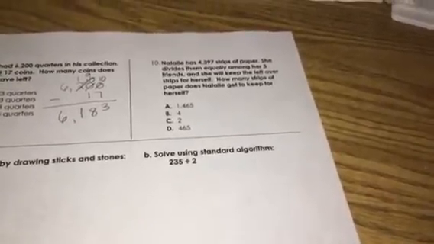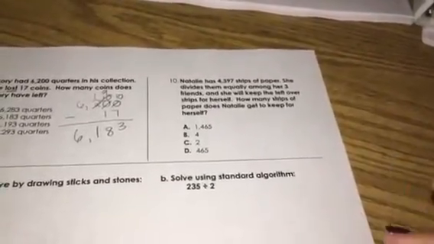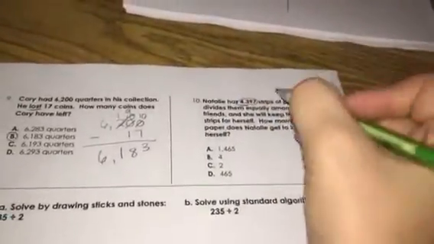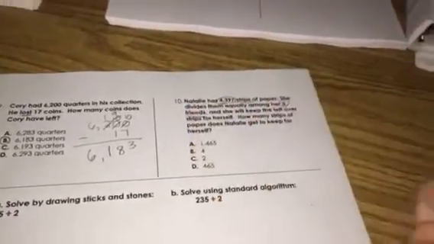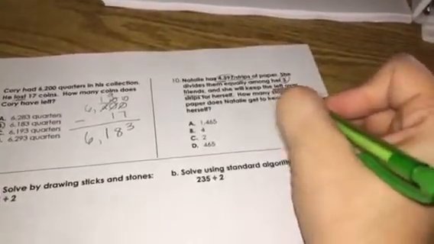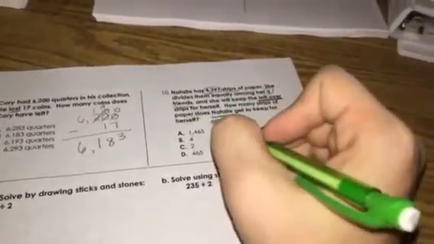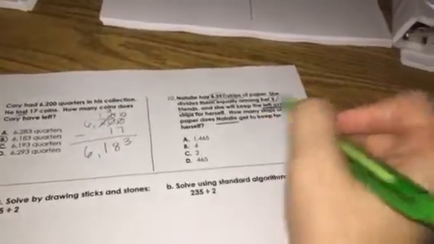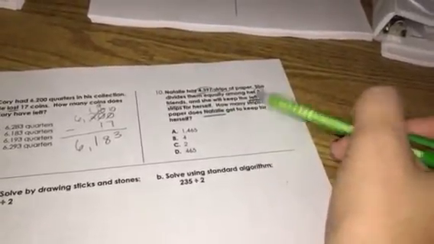All right, number 10. Natalie has 4,397 strips of paper. She divides them equally among her 3 friends, and she will keep the leftover strips herself. That part's important. It says, how many strips of paper does Natalie get to keep for herself? So Natalie's getting what's left. So already I know that with the remainder, if we have one, that's going to be our answer, because they want to know how much Natalie's going to get, and she's getting what's left over.